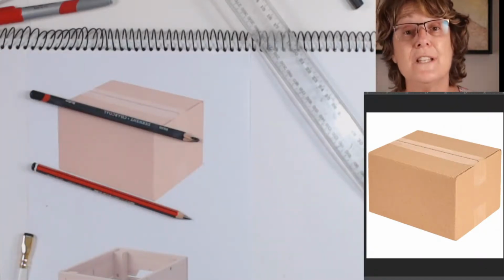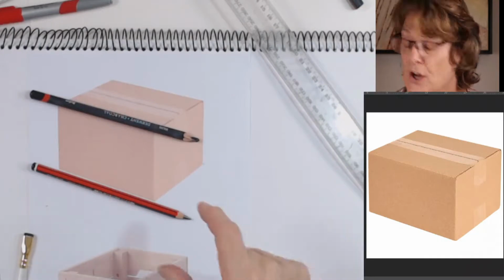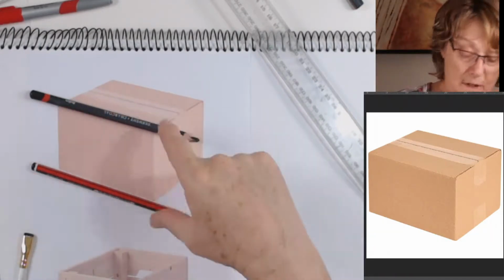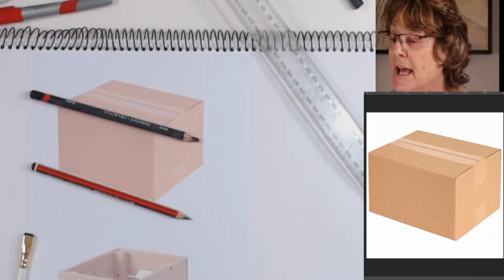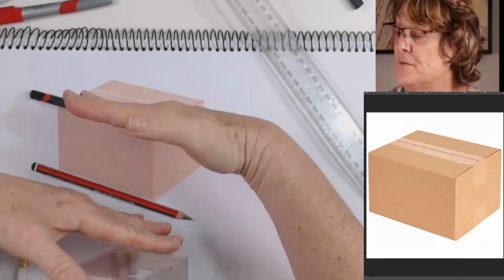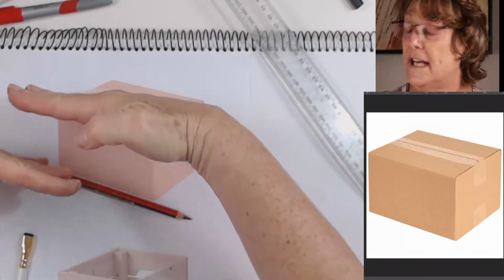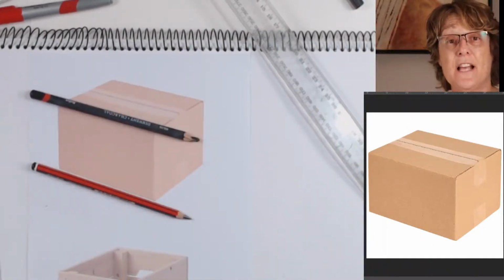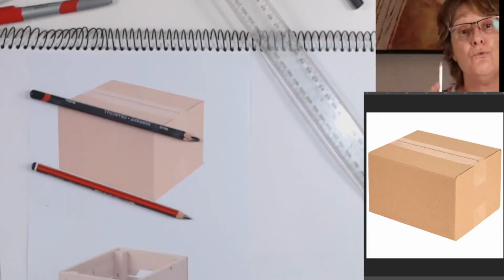I'm not sure if you can see with such a small, being small there and being big there, but basically those pencils are slowly getting closer and closer together. So that gives us our first rule.